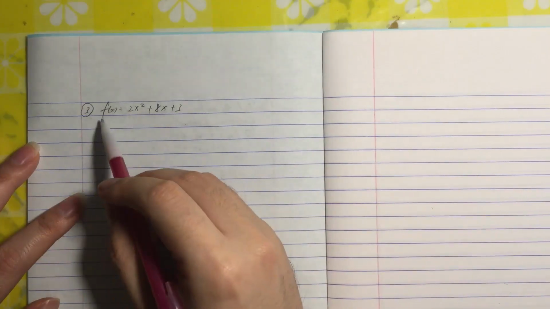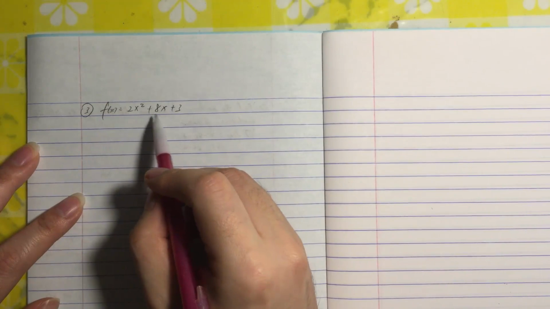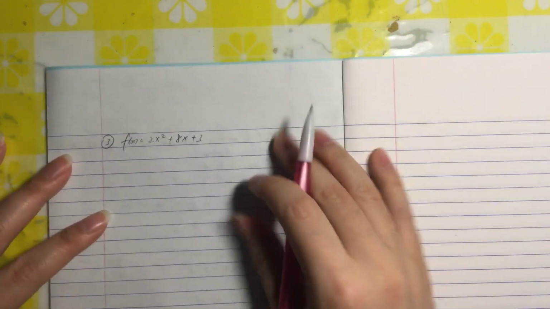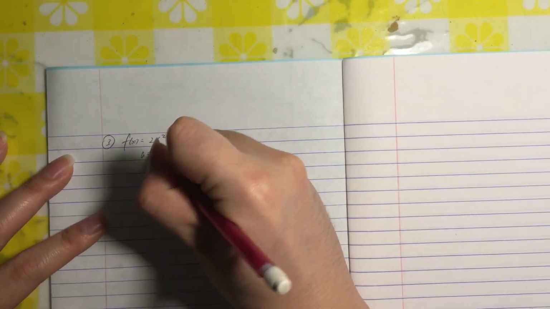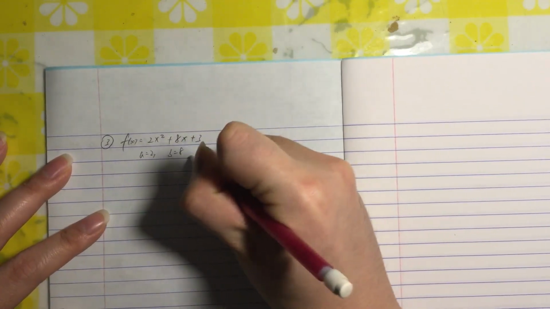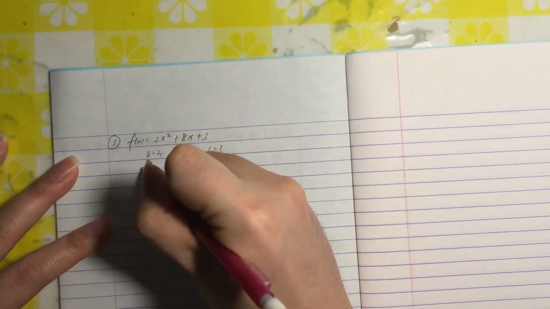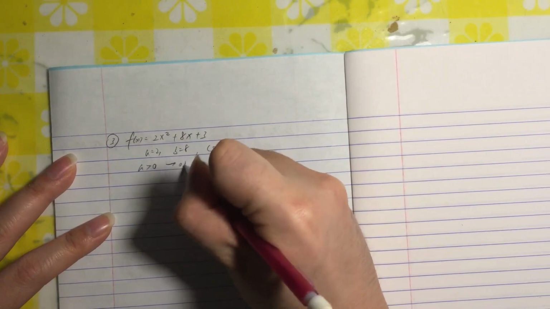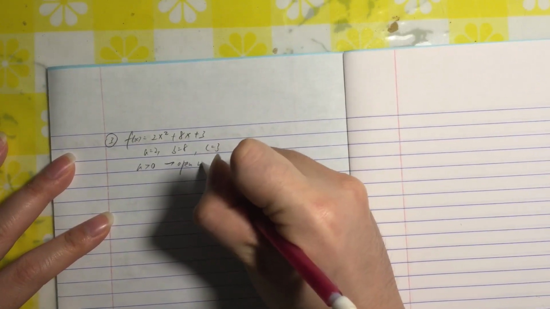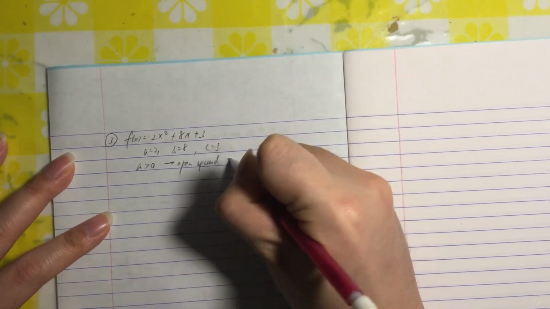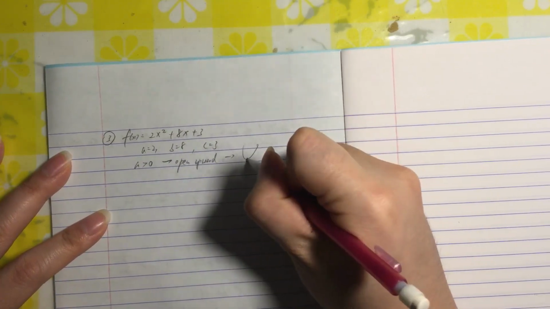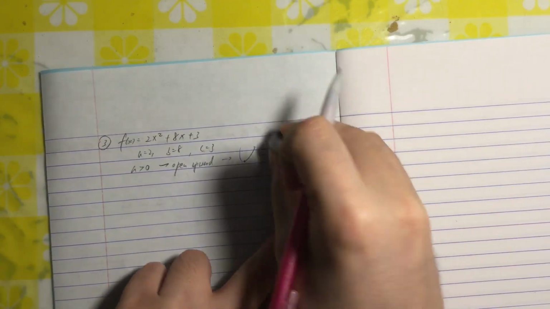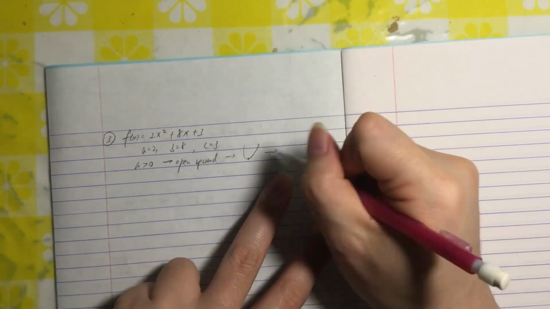Next example, f of x equal to 2x squared plus 8x plus 3. Try to find the maximum or minimum of this quadratic function. First of all, for this quadratic function, a is 2, b is 8, c is 3. Since a is greater than 0, we know that the parabola is open upward. If the parabola is open upward, it has a minimum and a vertex.